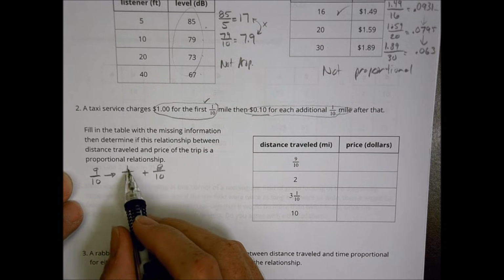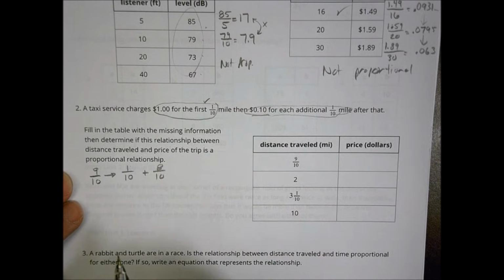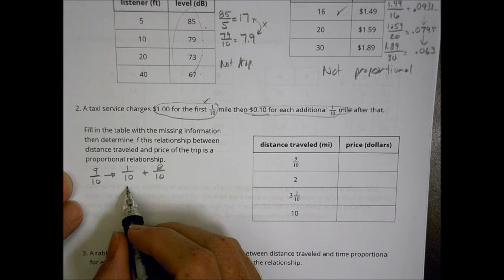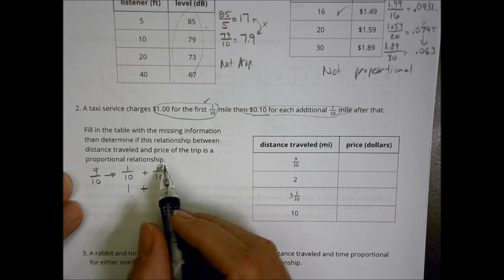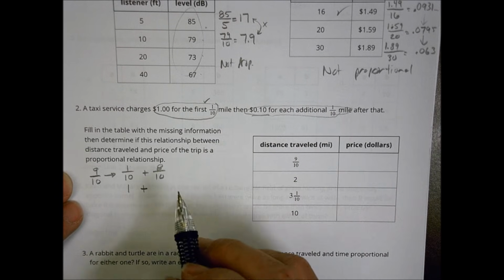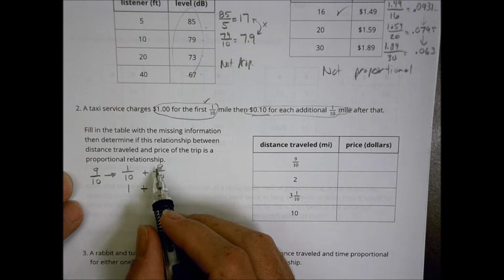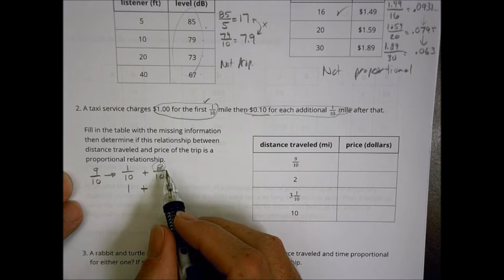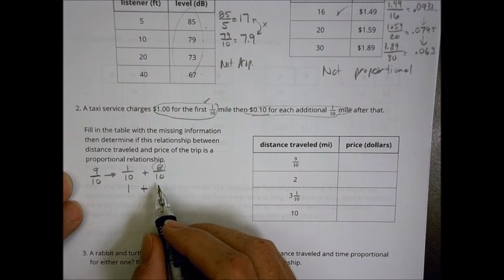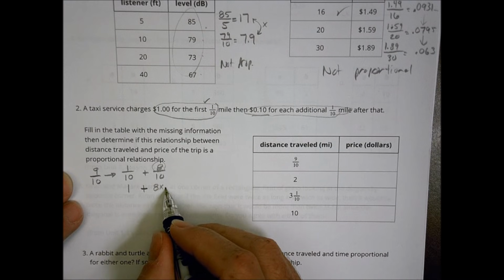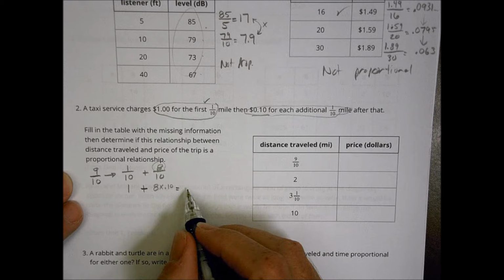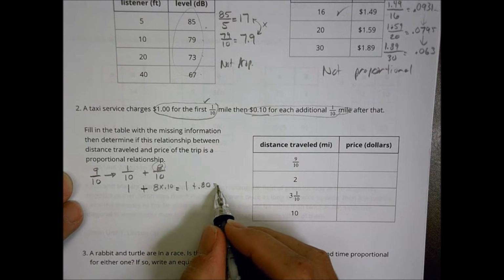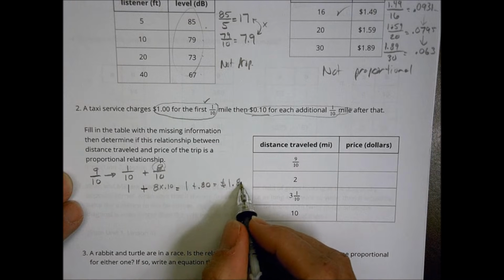That's the first 10th of a mile, and that's the rest of the trip. The first 10th we said is going to cost $1, and the rest of the trip is going to be, every 10th of a mile is going to be 10 cents. Okay, so how many tenths do we have here? We have 8, and so 8 times 10 cents is going to be 80 cents. We end up with 1 plus 80 for a total of $1.80 for that trip.